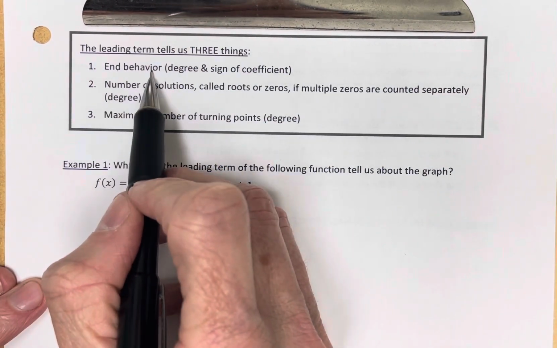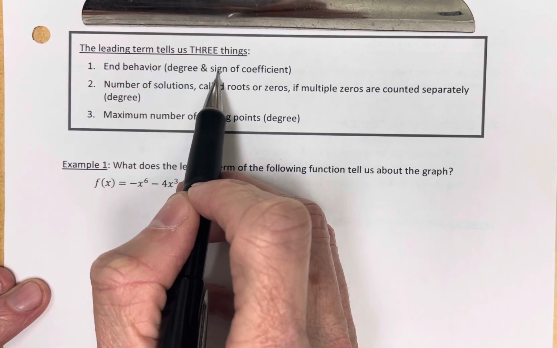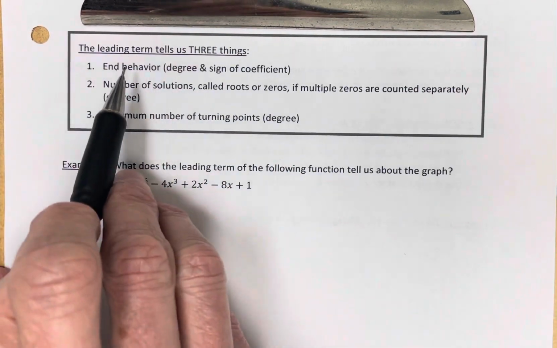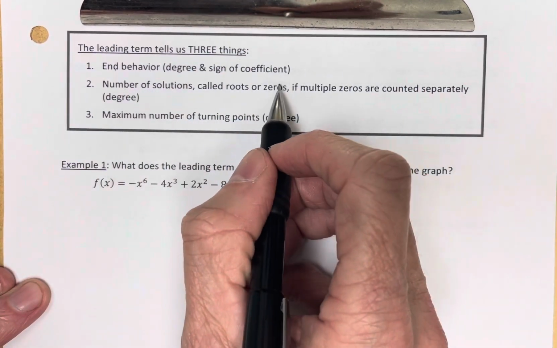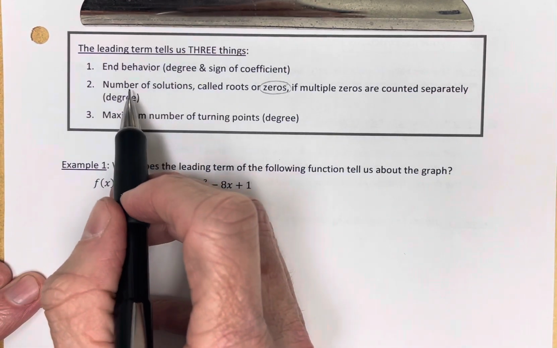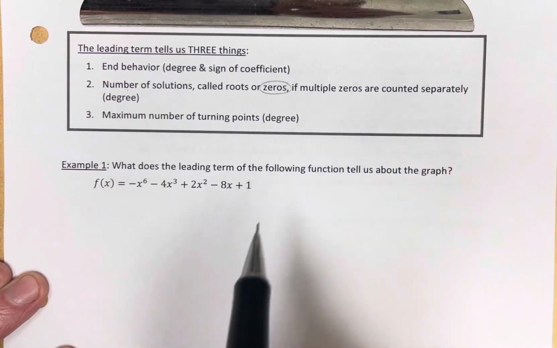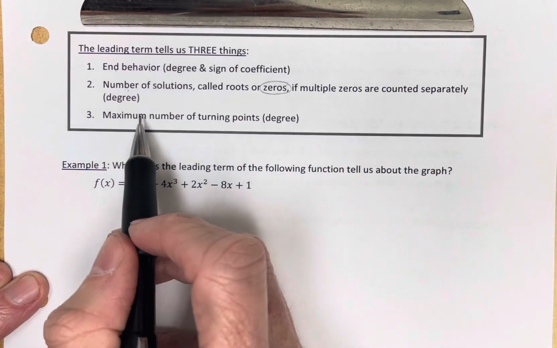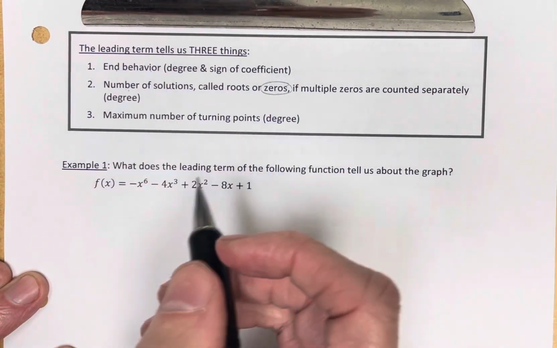It tells us the end behavior; both the degree and the sign of the leading coefficient tell us the end behavior. It tells us the number of solutions, which we've been calling generally zeros, and it's equal to the number of solutions when multiple zeros are counted separately. And it tells us the maximum number of turning points, all in this leading term.